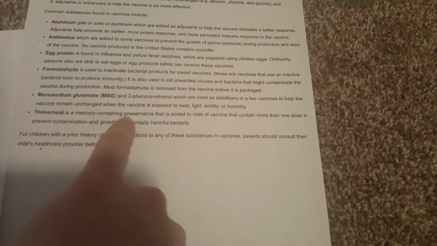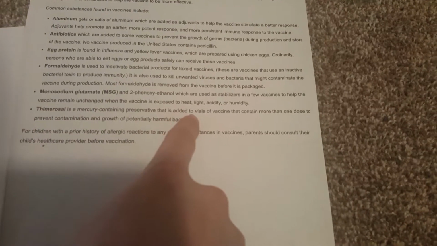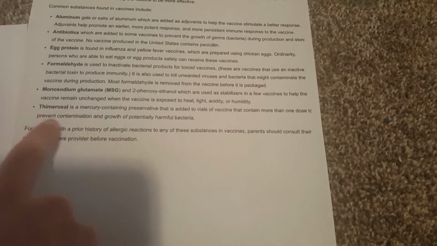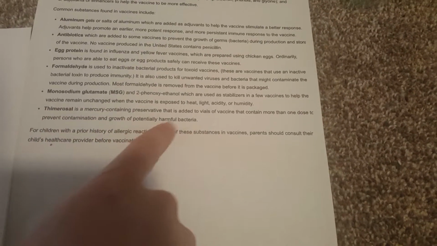Thimerosal is a mercury-containing preservative that is added to vials of vaccine that contain more than one dose to prevent contamination and growth of potentially harmful bacteria.